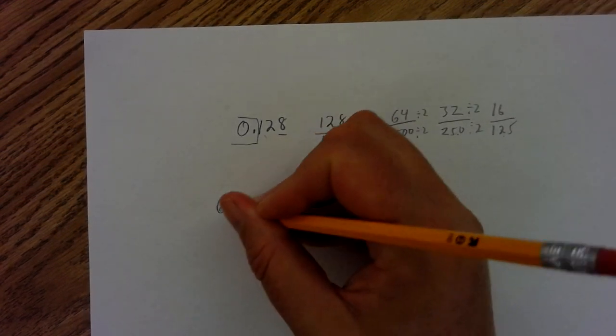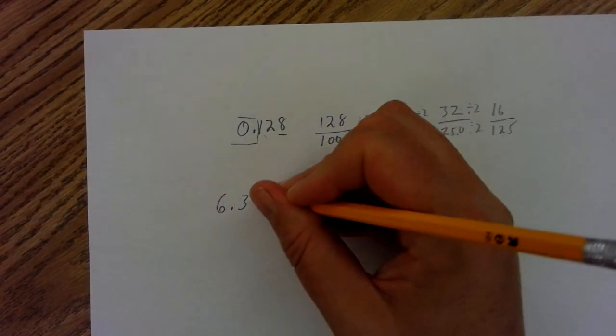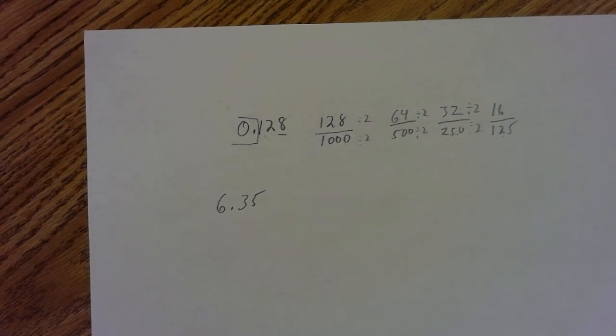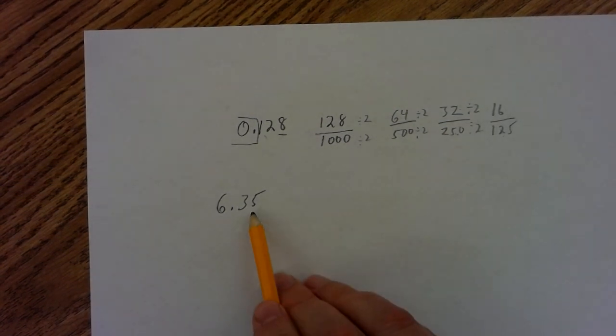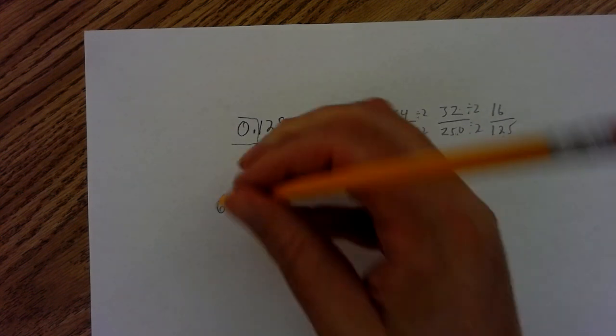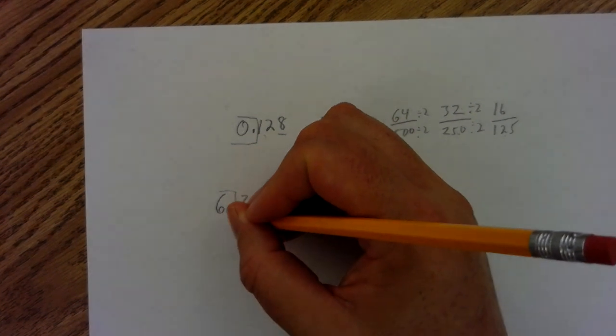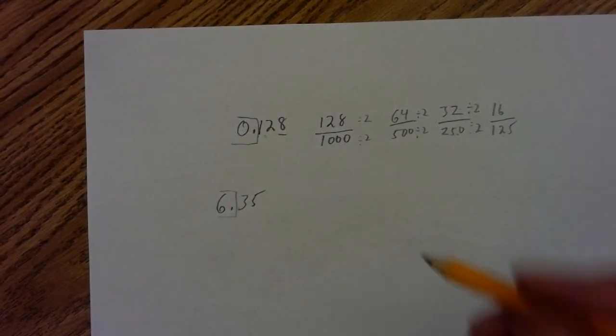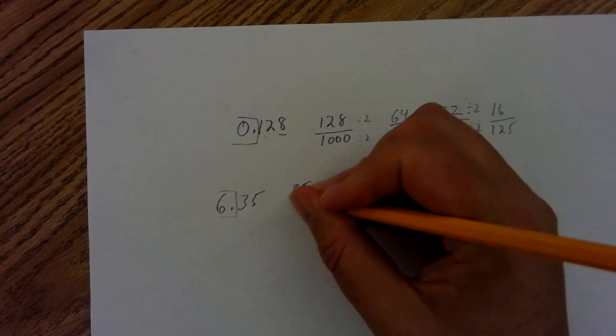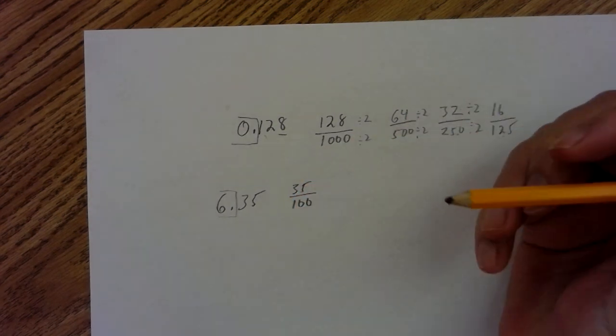Let's try 6.35. All right, so once again, we need to look at the position of the last digit. We have tenths and we have hundredths. So we are going to ignore this part of the answer, and we're going to put 35 over 100.